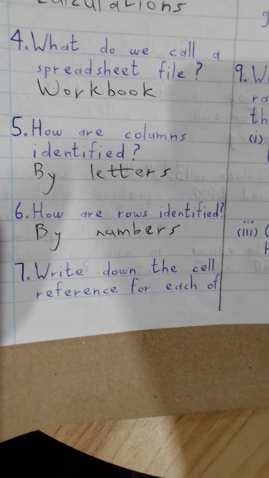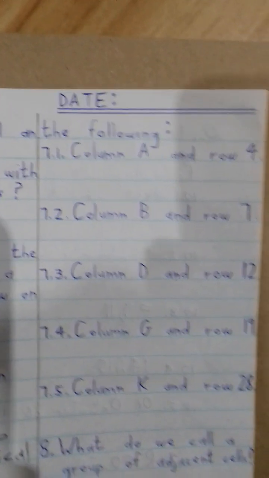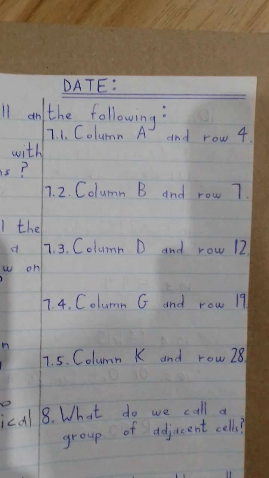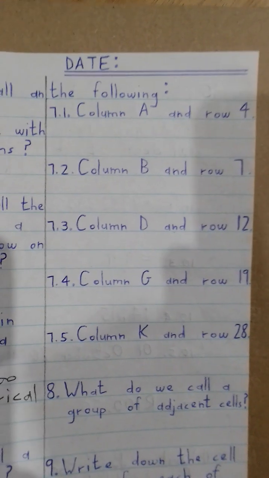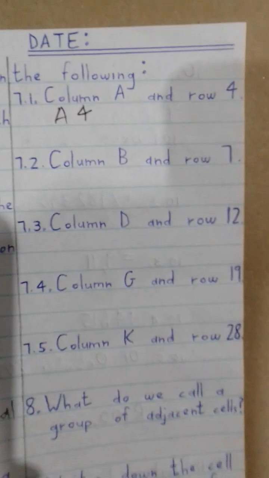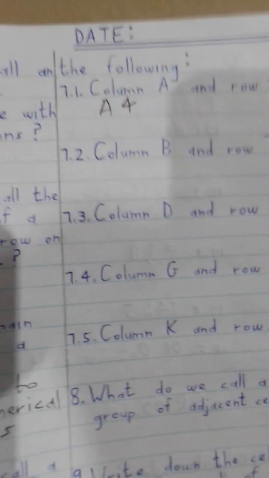Number 7 states, write down the cell reference for each of the following. 7.1, column A and row 4. Remember, I said alphabet first. So, column A and row 4, the reference is A4. 7.2, column B and row 7, the reference is B7.